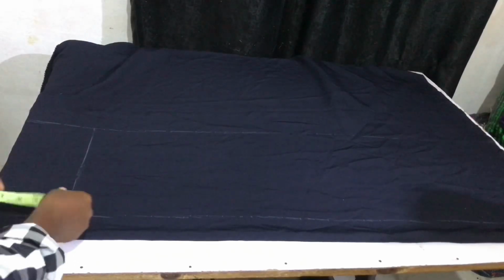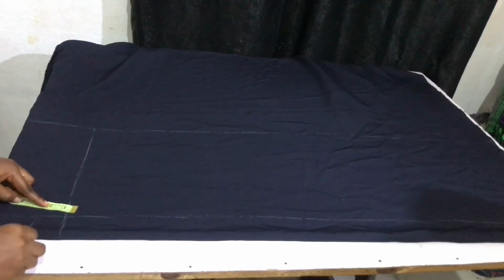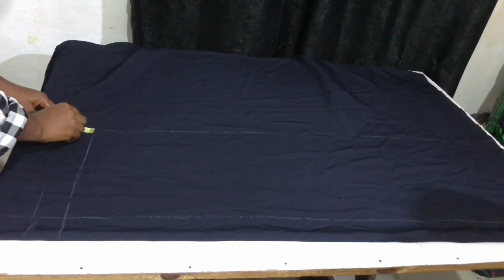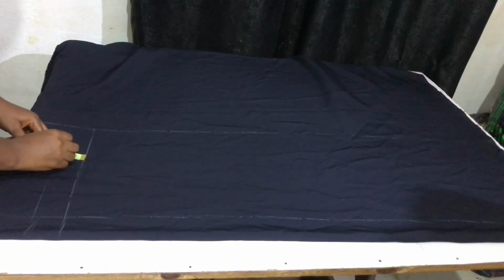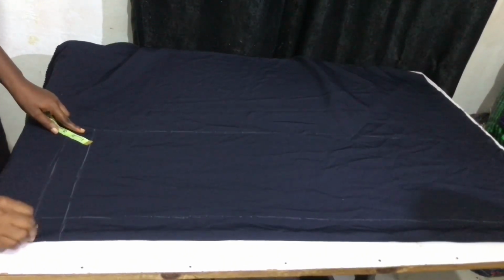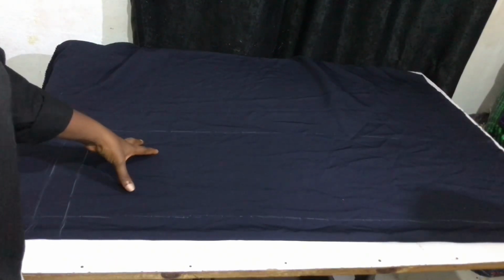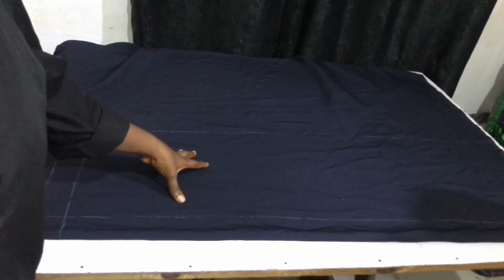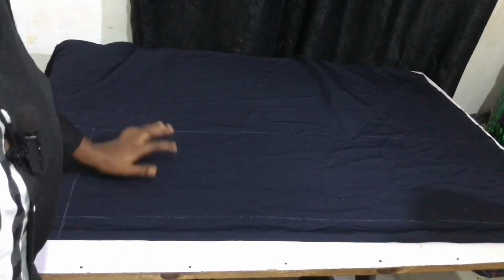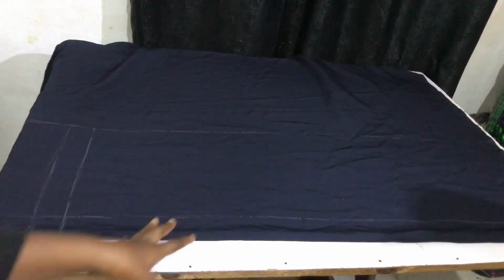Then 2 inches for hemming, 2 inches. Now, what I have here is my basic trouser. This measurement here is for my basic trouser. That's why I did it, so that you would see the differences.